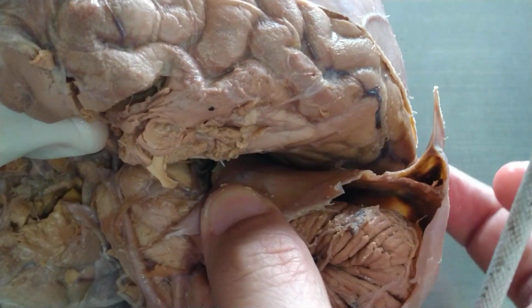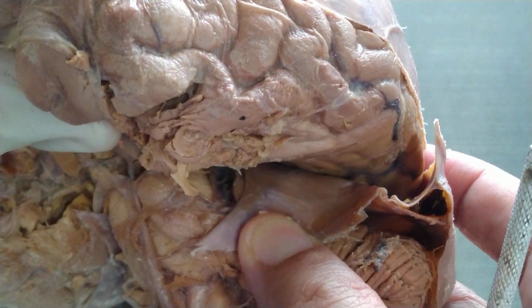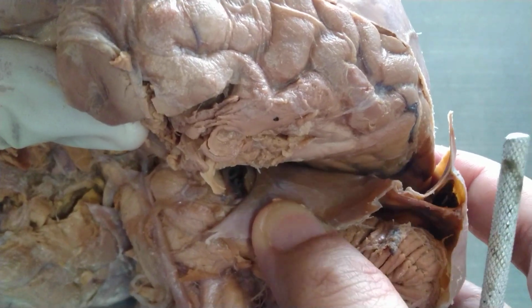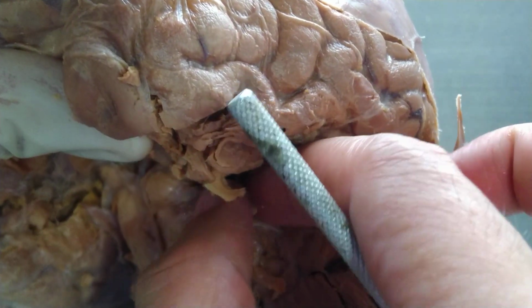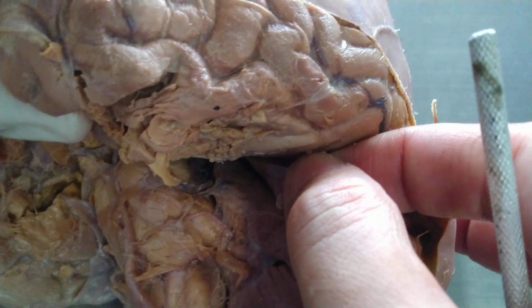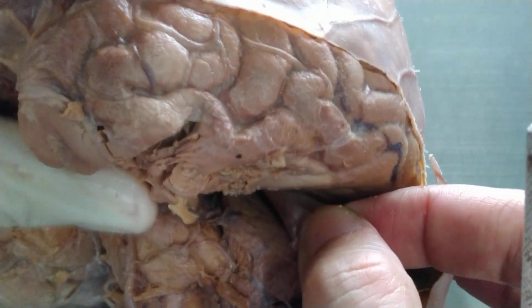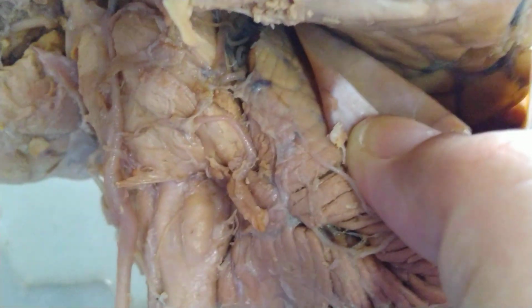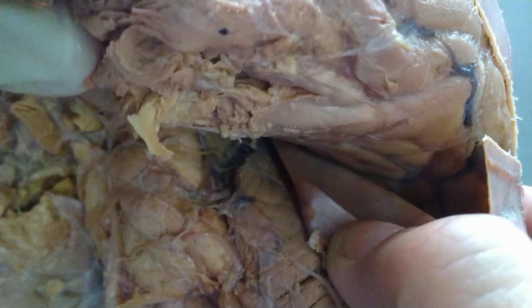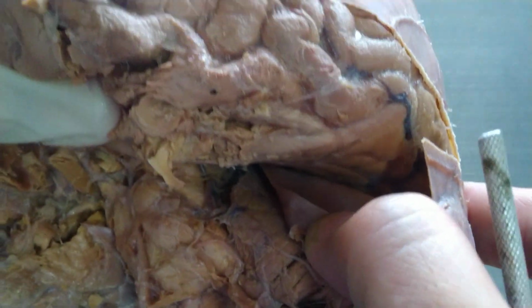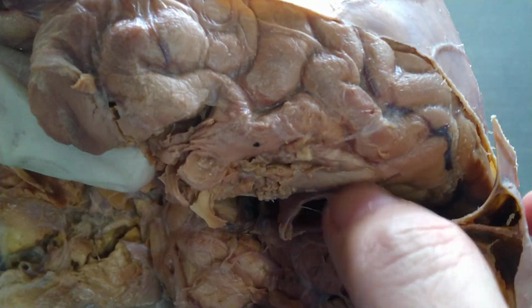It's the only cranial nerve that will arise from the posterior aspect of the brainstem, unlike the rest, which usually arise from the anterior or anterolateral aspect of the stem.